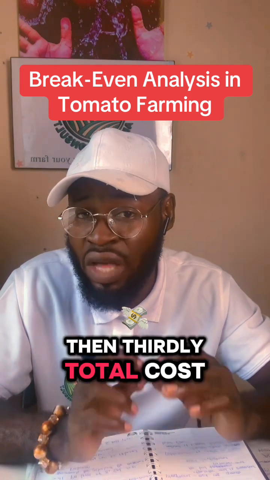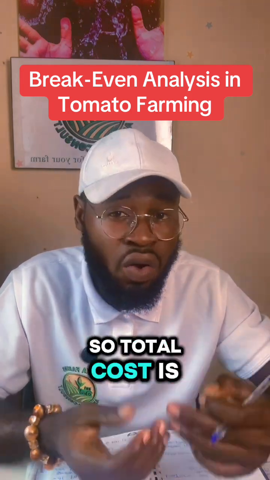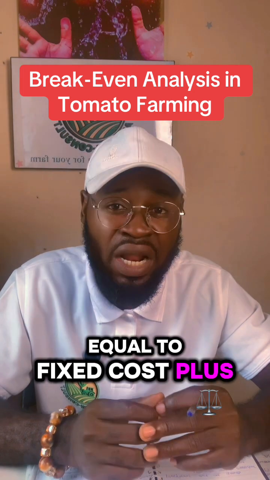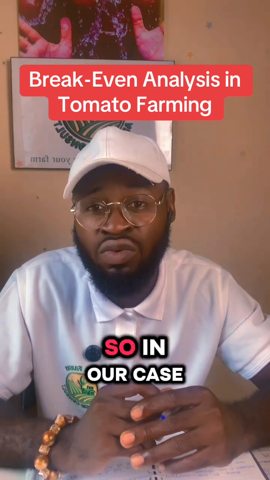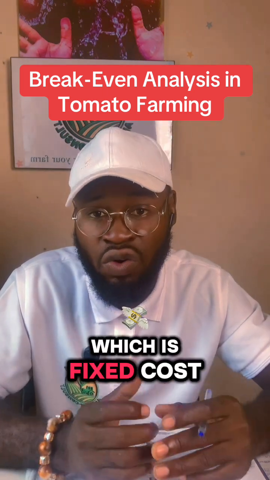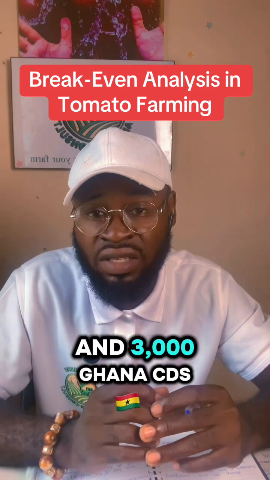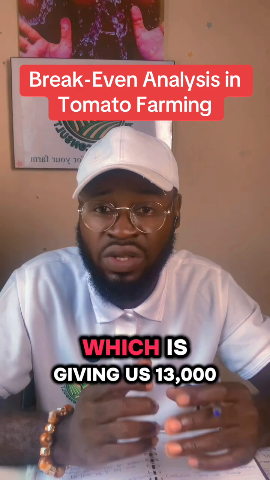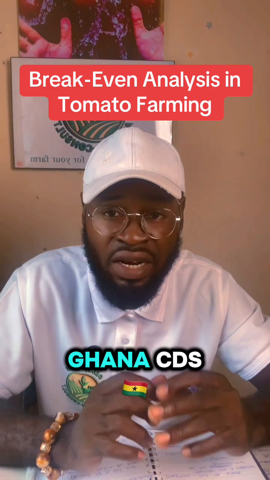Thirdly, total cost. Total cost is equal to fixed cost plus variable cost. So in our case, that is 10,000 Ghana cedis, which is fixed cost, and 3,000 Ghana cedis, which is variable cost, which is giving us 13,000 Ghana cedis.